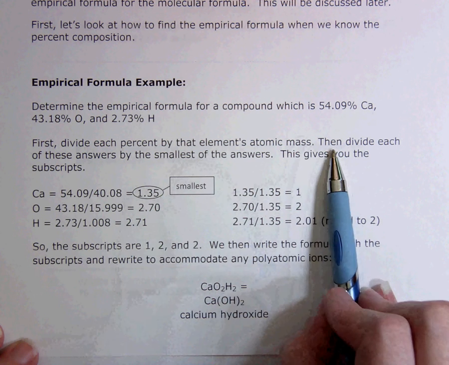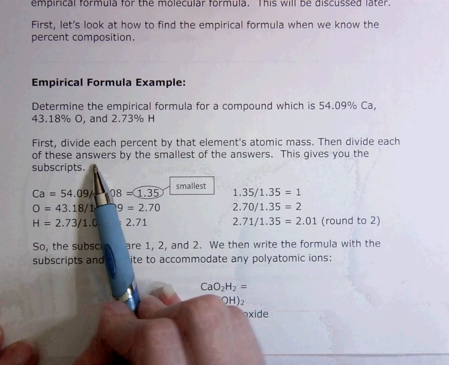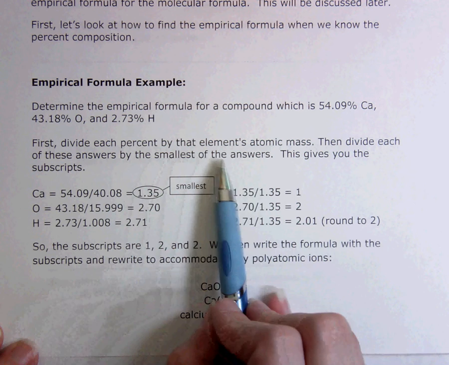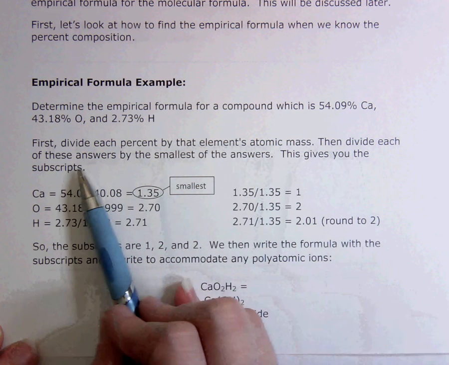It says then divide each of these answers by the smallest of the answers, and this gives you the subscripts.